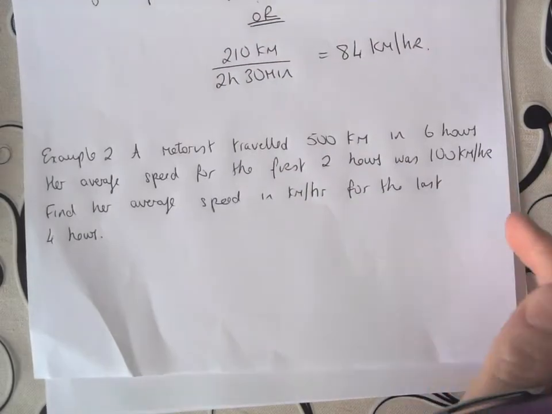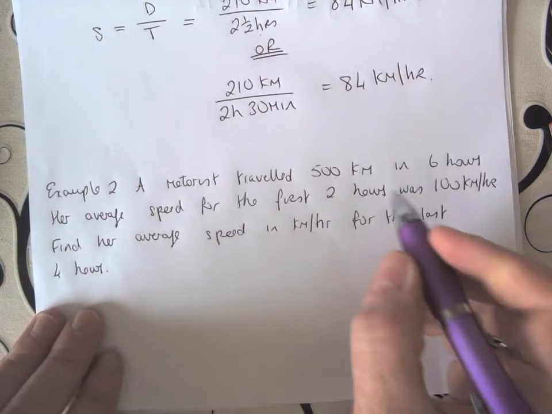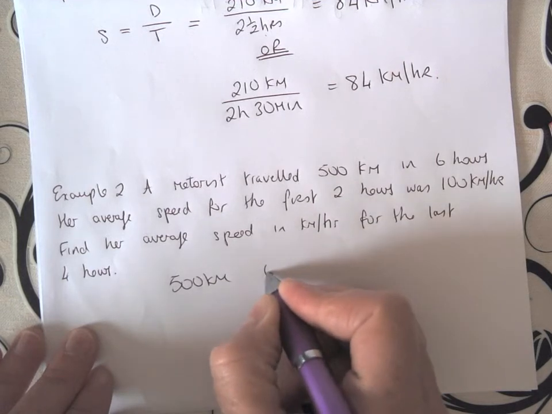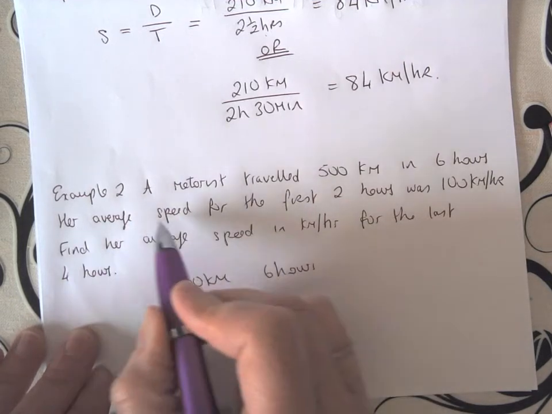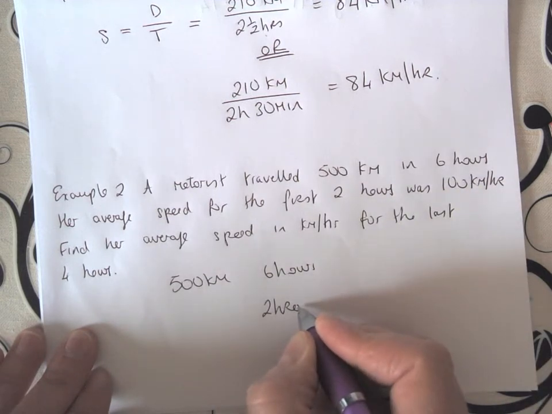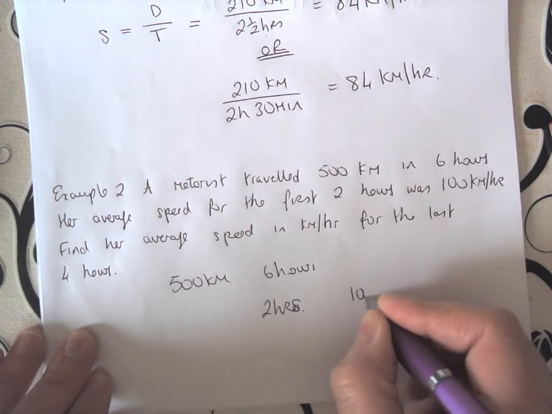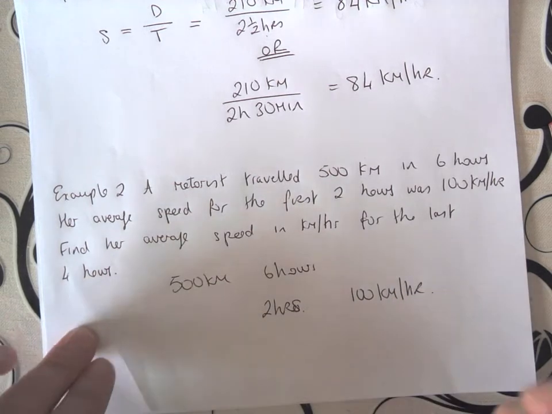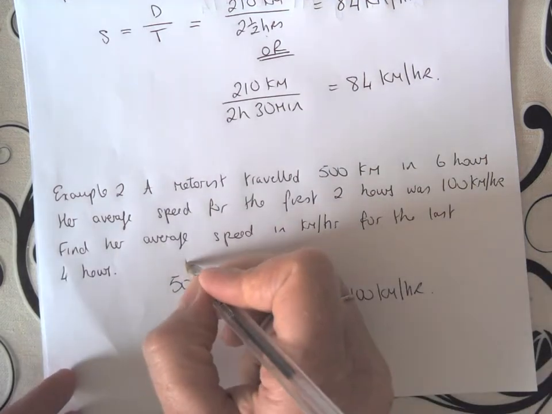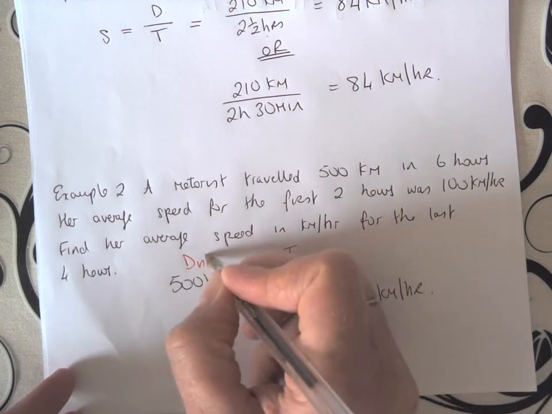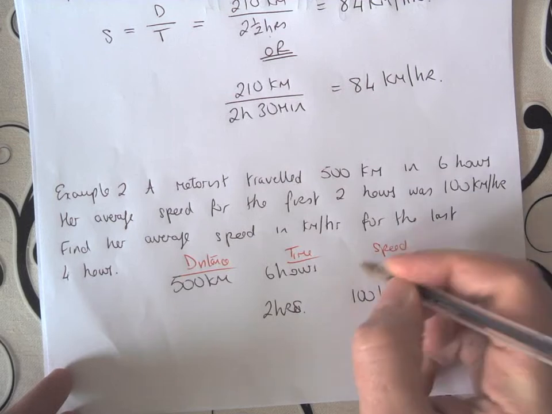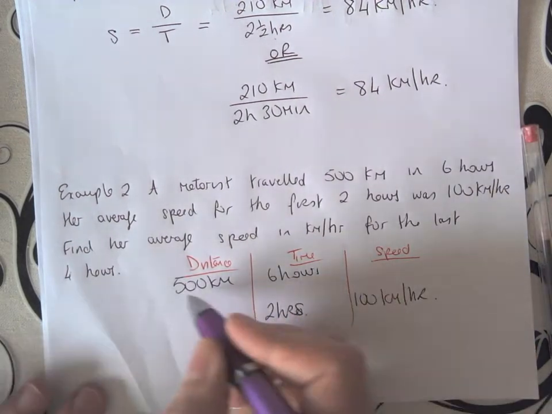Okay, so another example then. A motorist travels 500 kilometers in 6 hours. So 500 kilometers, 6 hours. Her average speed for the first 2 hours was 100 kilometers per hour. So that means each hour they traveled 100 kilometers. So how much did they travel? So this is my distance, this is my time, and this is speed. This is the full journey.